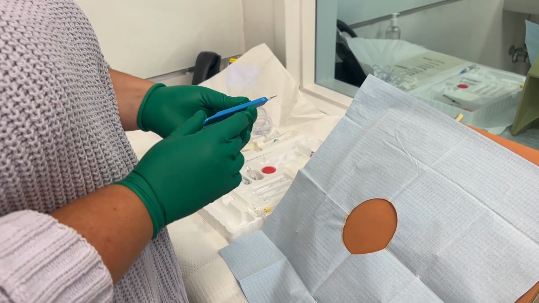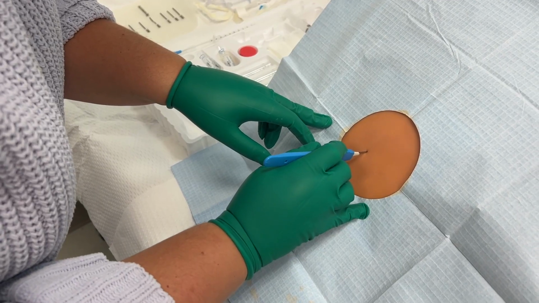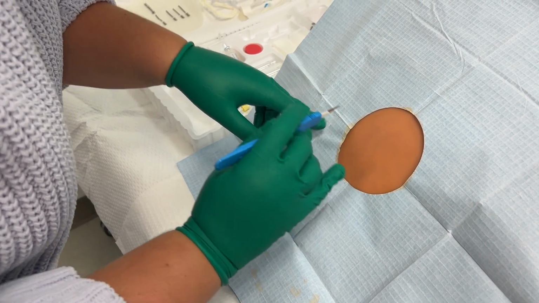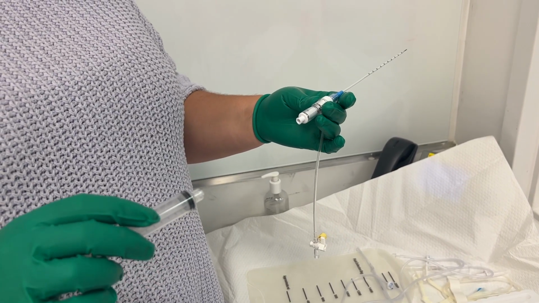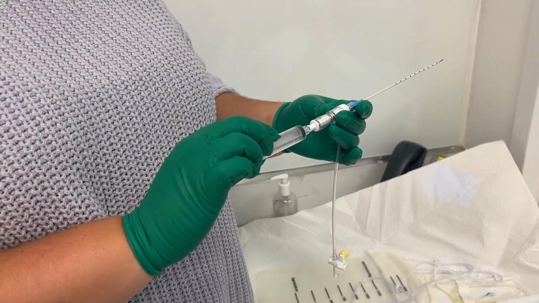Next, we'll take the scalpel included in the kit, find the area that we marked with the syringe previously using the ultrasound, and make a small stab incision just large enough for the catheter. In order to perform a diagnostic paracentesis, you will insert the needle into the catheter and then attach the syringe.